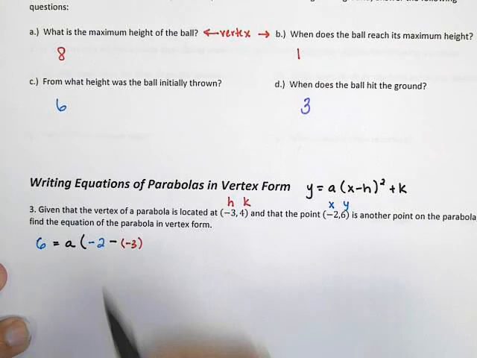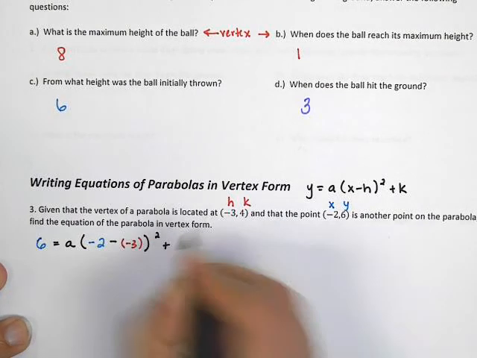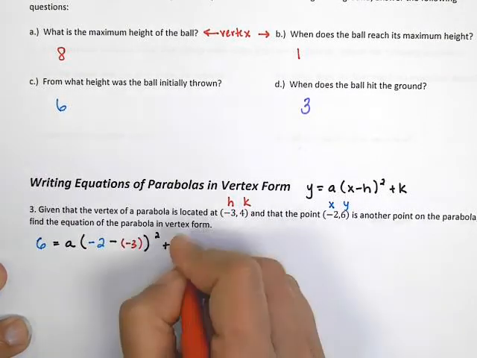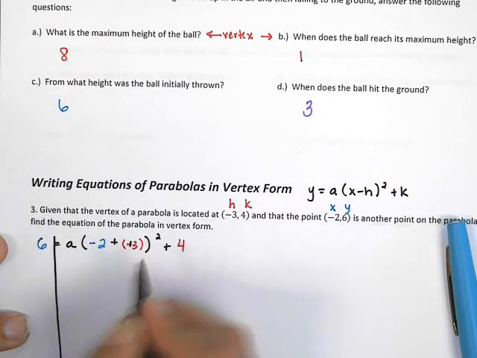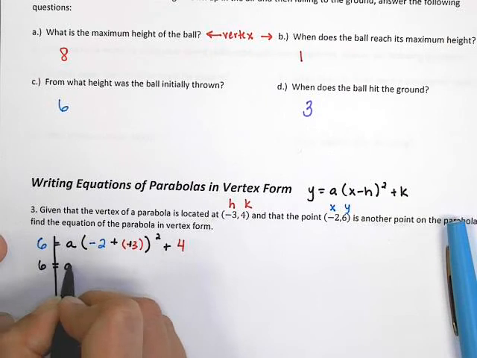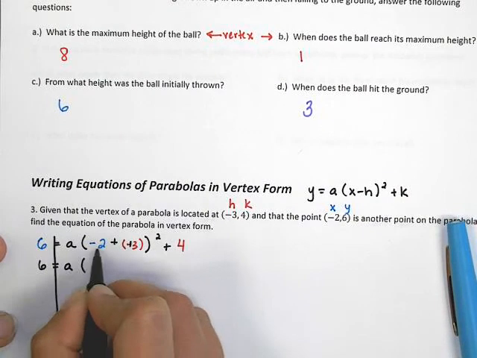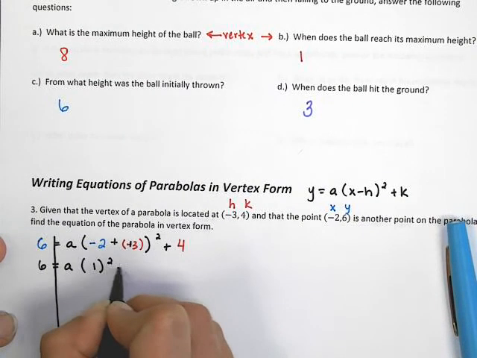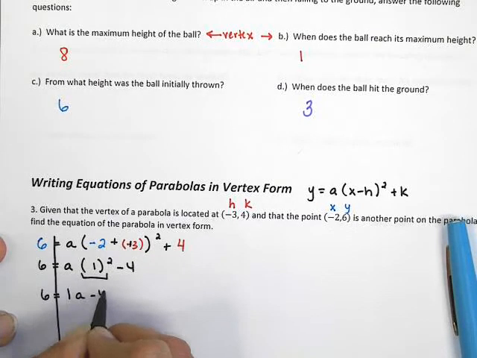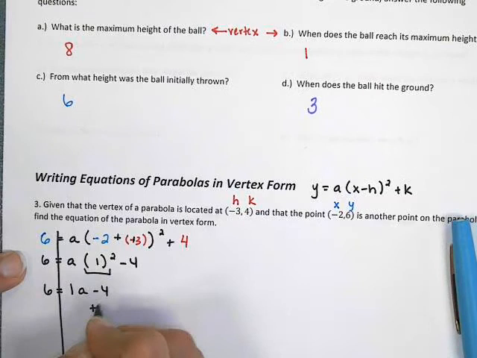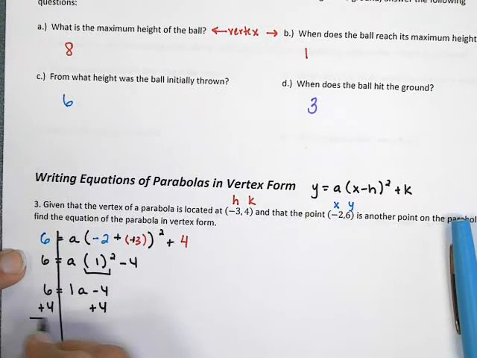squared, plus my k is 4. Now I'm going to solve this. So I know that a minus minus makes a plus, so I'm going to have 6 equals a(-2 plus 3, which is just 1) squared. Now 1 squared is 1, so I'm going to have 1a minus 4, and then I'm going to add 4 on both sides. So I would get 10 equals a.